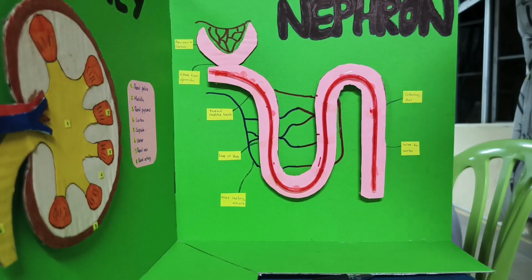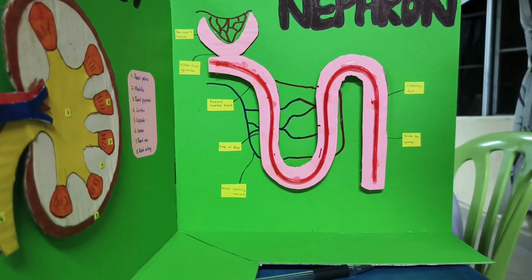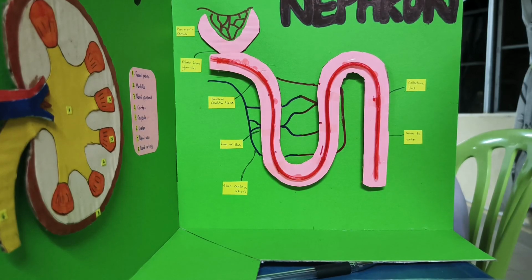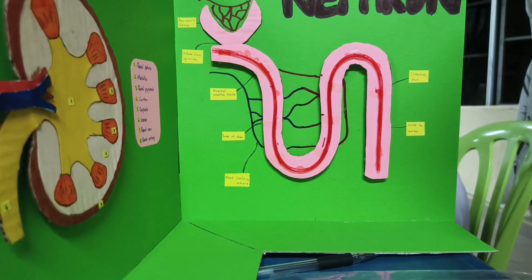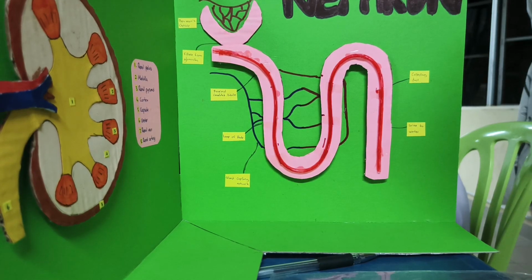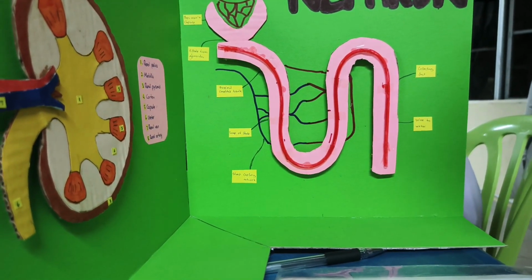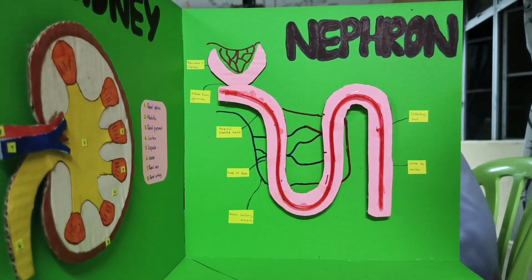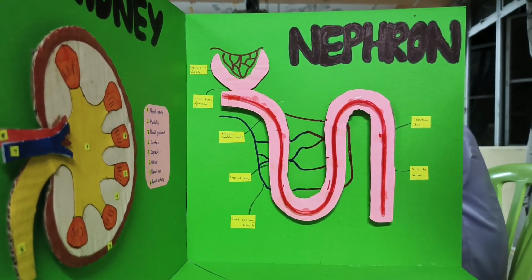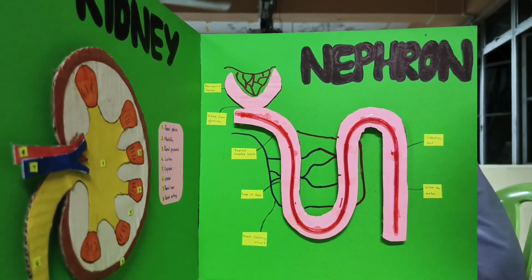The third one is reabsorption at the loop of Henle and distal convoluted tubule. In the loop of Henle, water is reabsorbed through osmosis. Sodium ions are reabsorbed through active transport. In the distal convoluted tubule, more water, sodium, and chloride ions are reabsorbed. The amount of water and salt reabsorbed depends on the water and salt content in the blood.